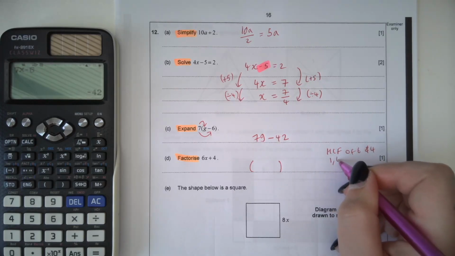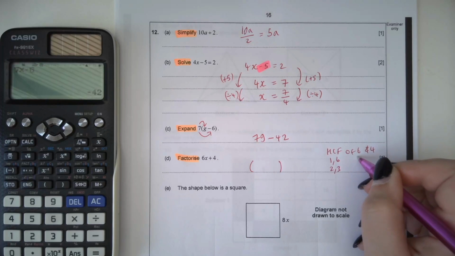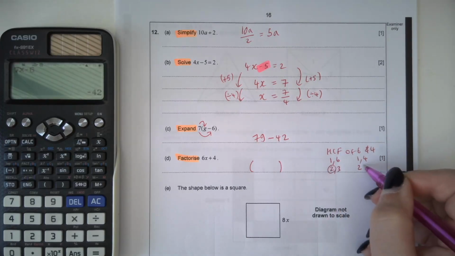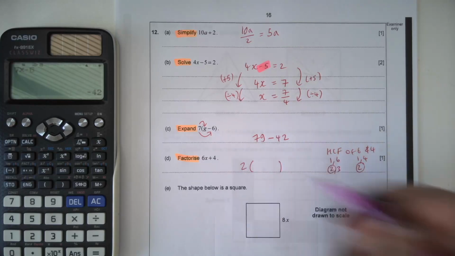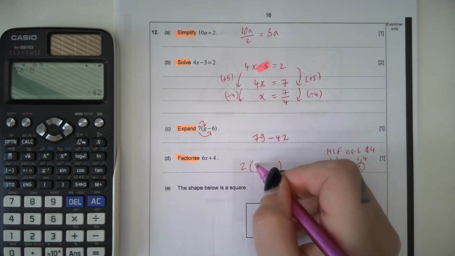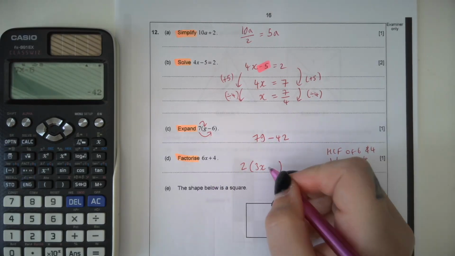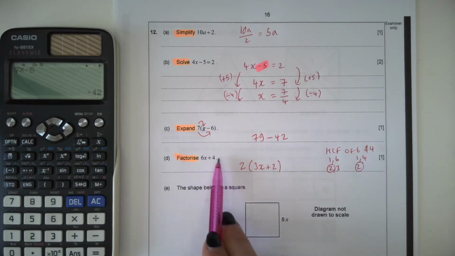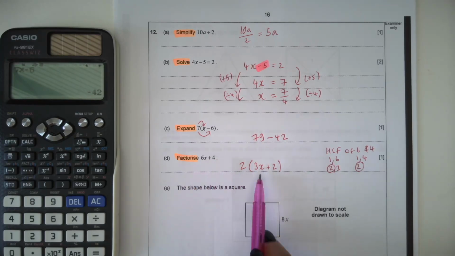Okay, so factors of 6 are 1 and 6, 2 and 3. Factors of 4 are 1 and 4, and then 2. So the highest common factor is 2. So we're going to put 2 on the outside. 6x divided by 2 is 3x. 4 divided by 2 is plus 2. Notice that the x is inside the brackets because there isn't an x in both terms, so it has to stay where it was.